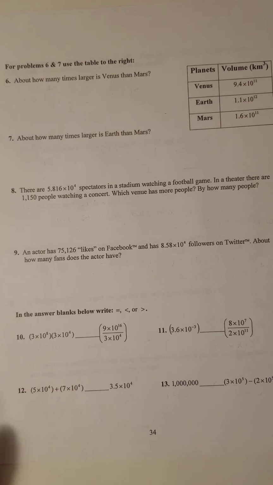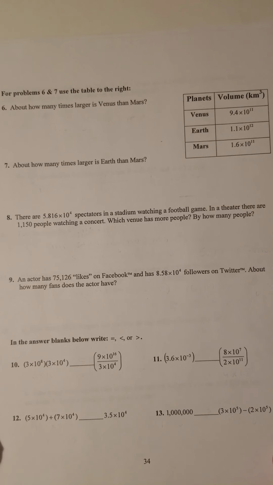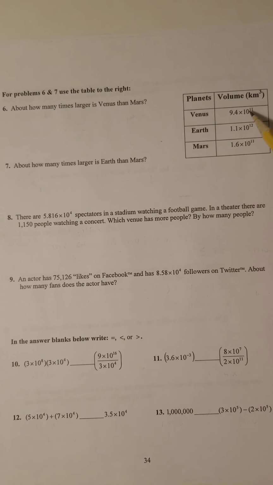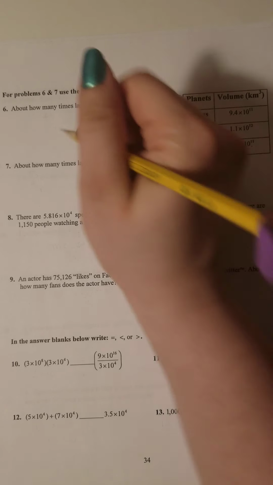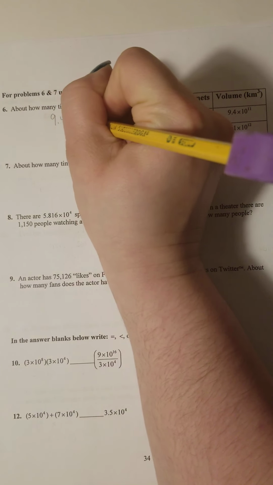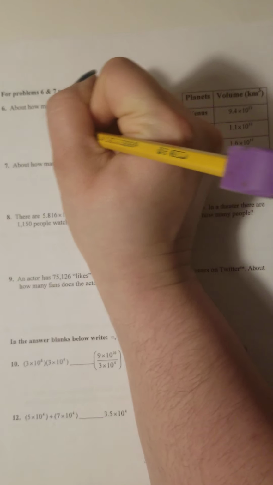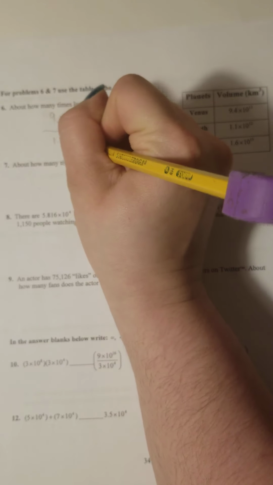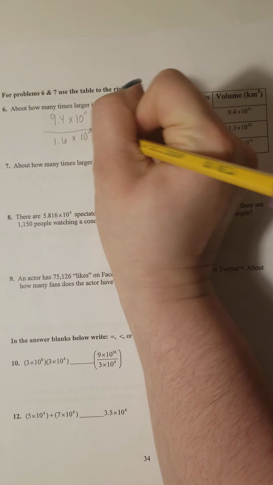All right, for 6 and 7, they gave us a table on the right-hand side, which talks about the different volumes for Venus, Earth, and Mars. It says, about how many times larger is Venus than Mars? So if I look, Venus is larger than Mars. If I want to find out how many times larger, I have to divide. So 9.4 times 10 to the 11th divided by 1.6 times 10 to the 11th.